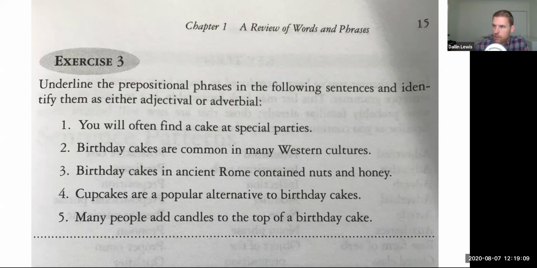So our goal here is to underline the prepositional phrases in the following sentences and identify them as either adjectival or adverbial, okay? Let's look at the first one. You will often find a cake at special parties. Now, hopefully you identify at as our preposition, okay? You is the noun, it's a pronoun.